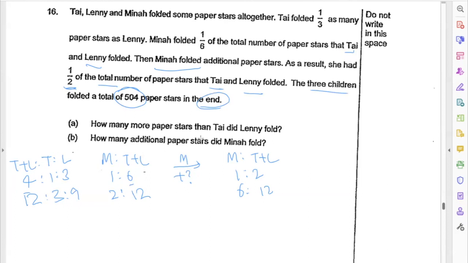So in the end, it is 6 plus 12. So 6 units plus 12 units will be equal to 504. So 18 units is 504. 1 unit is 504 divided by 18, and you get 28.